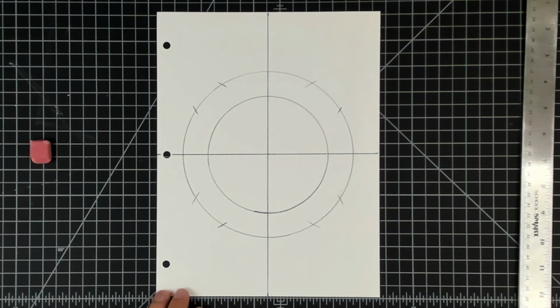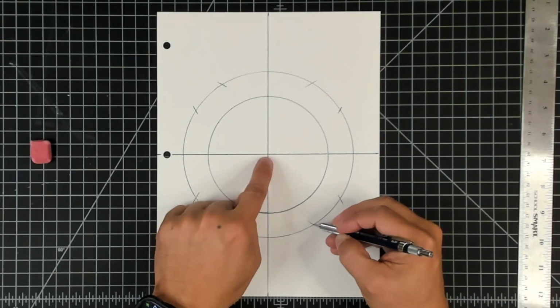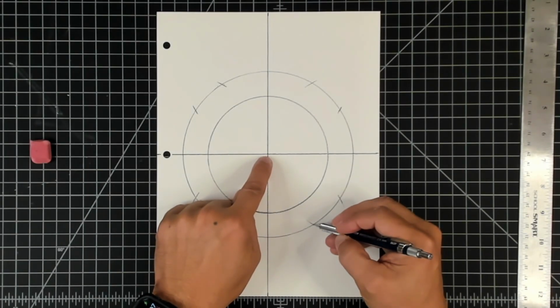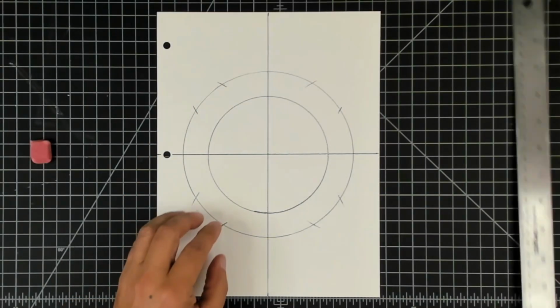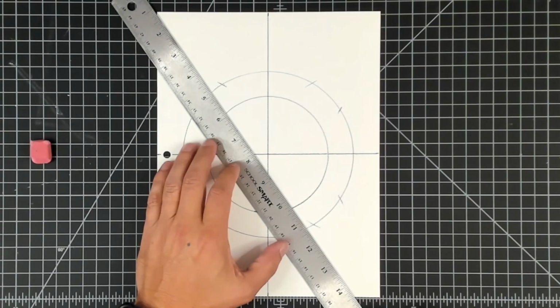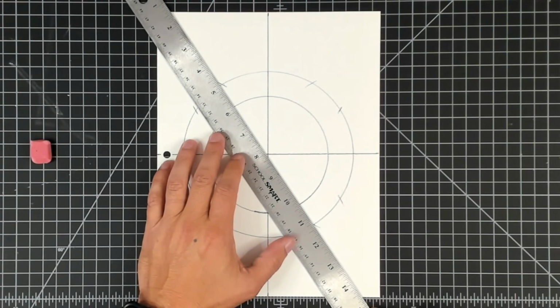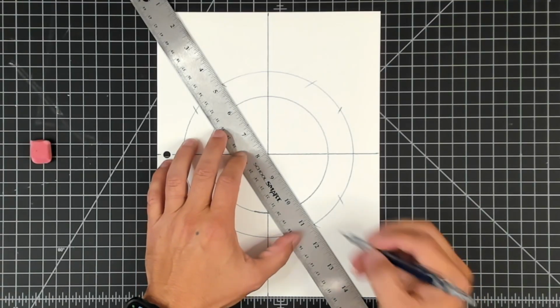So let's go from this point through the middle point with our ruler. And guess what? It should line up with that point right there. Let's try that out really quick. Put my ruler to the side, start moving my ruler up. First point, second point, and look, they look pretty good right there.